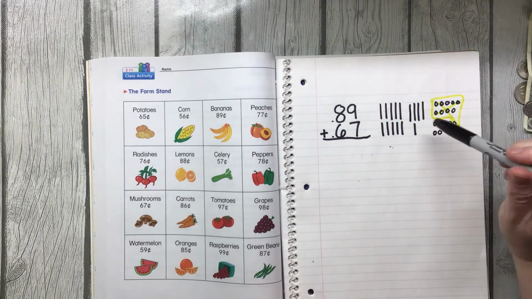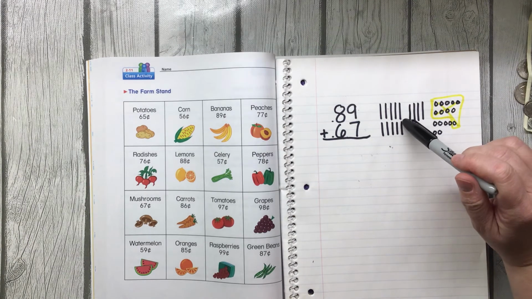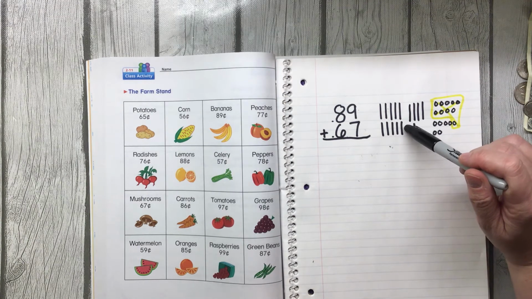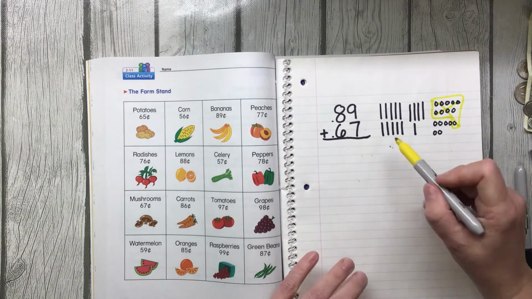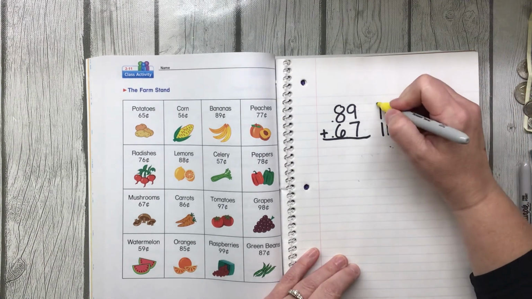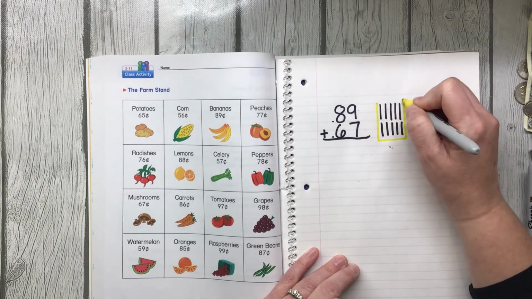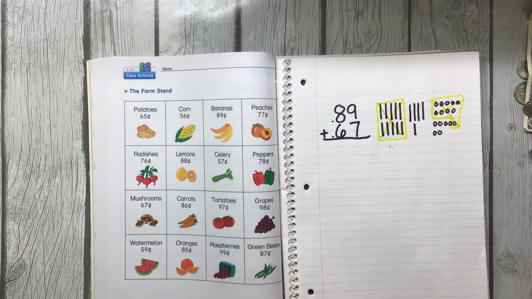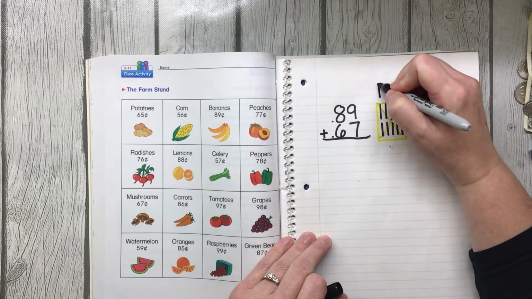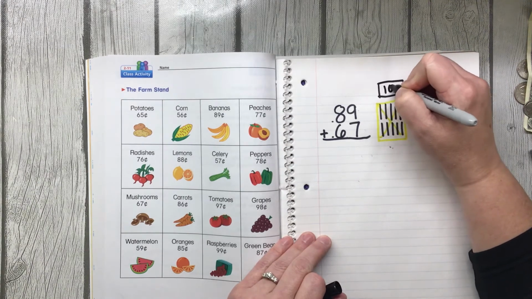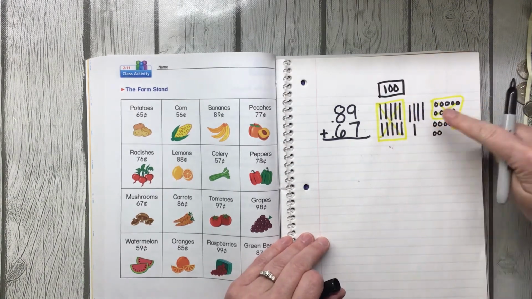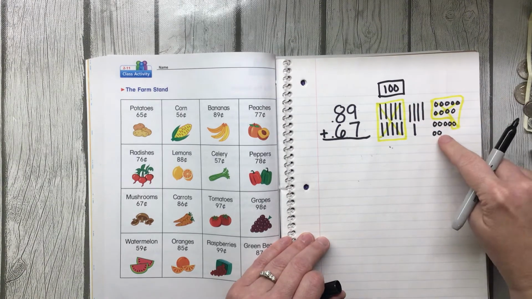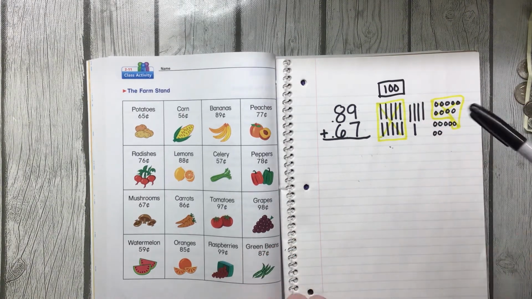The next thing I'm going to do is see if I have 10 10s. And look at that. I have 10 10s here because there are 2 groups of 5, and I know 5 plus 5 equals 10. So I'm going to make a new 100 right here. So that's like $1. These are like dimes, and those are like pennies.